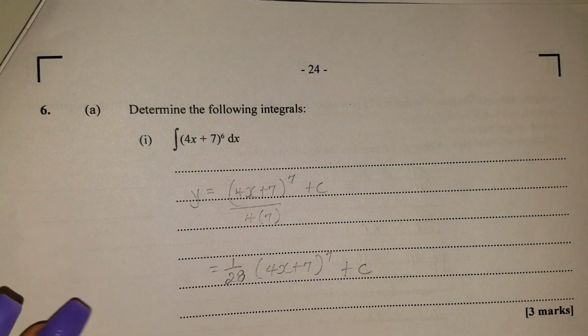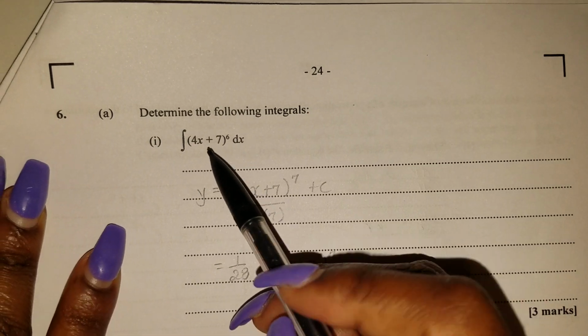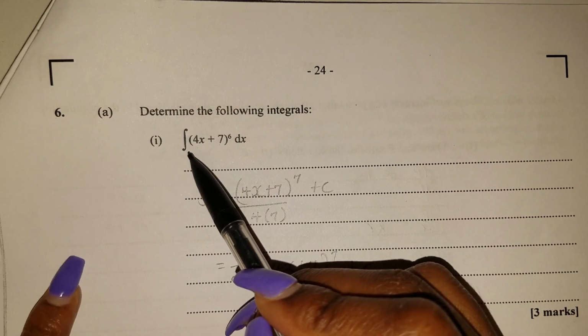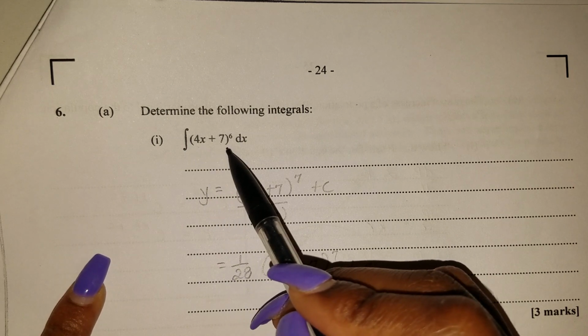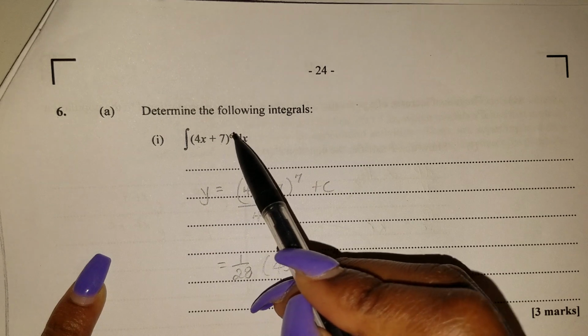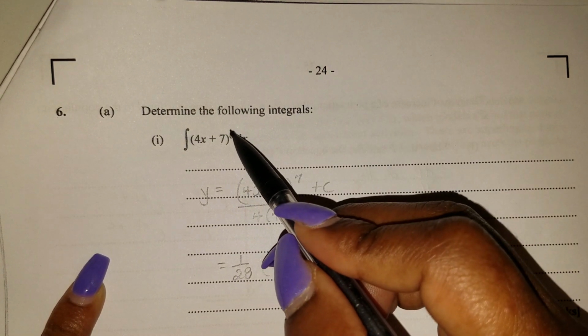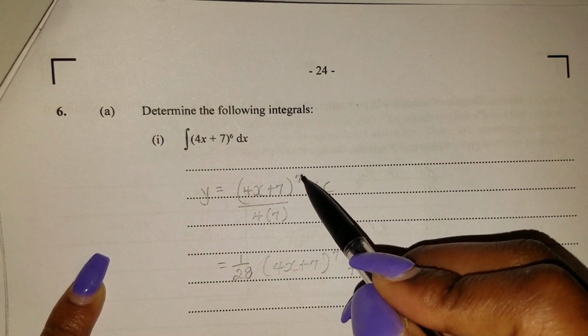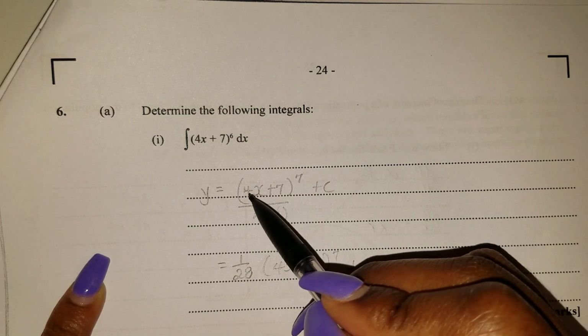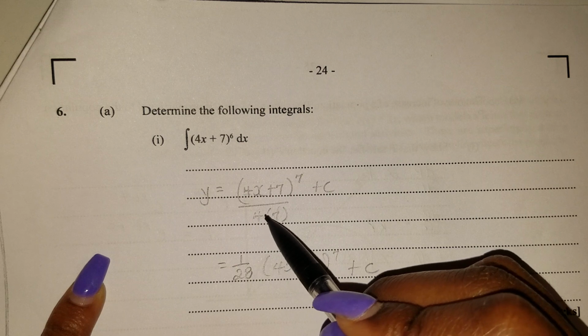Now we're integrating. For this first question, we have 4x plus 7 raised to the 6. Now this we're going to integrate using the linear factor method, because here we have a linear function raised to a power. So we'll add 1 to that power to get 7 and divide by that 7. But first we need to multiply it by the coefficient of x, in this case 4.